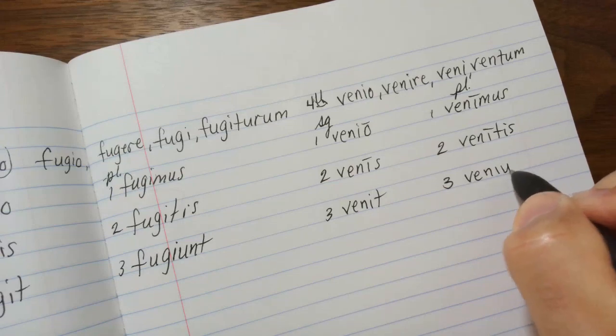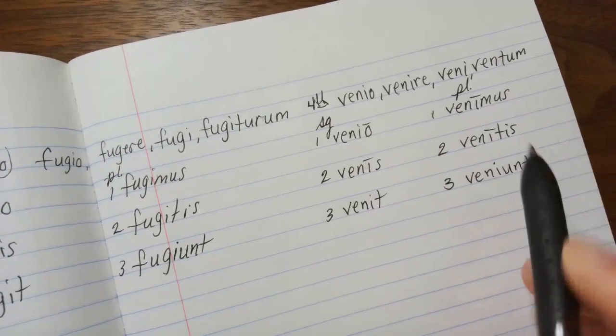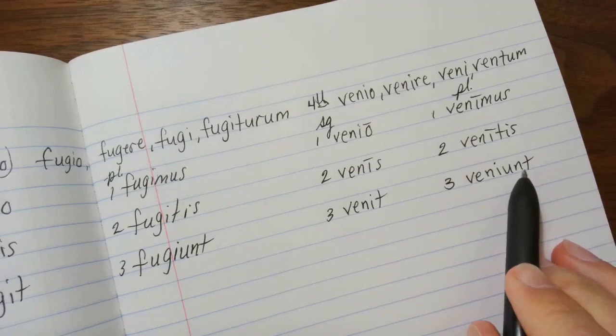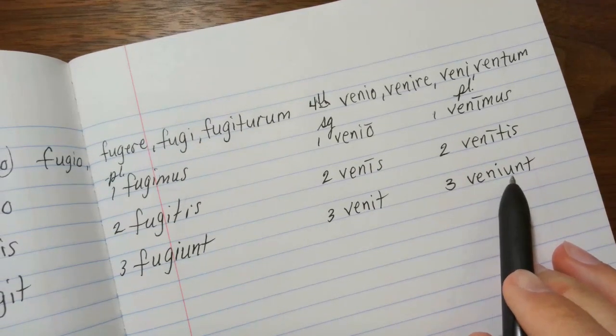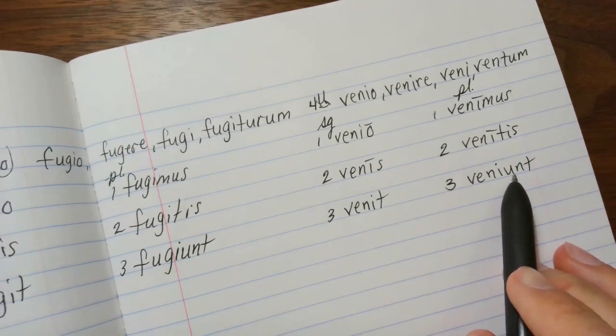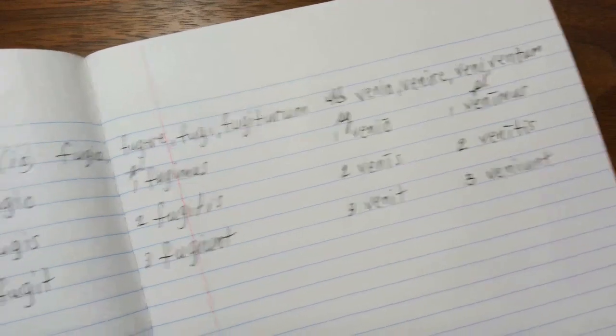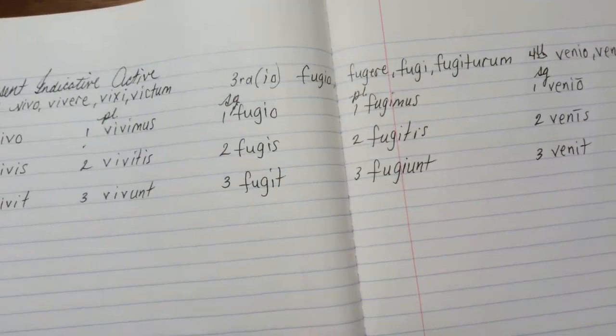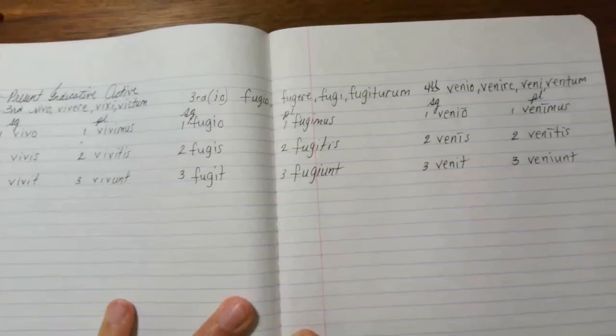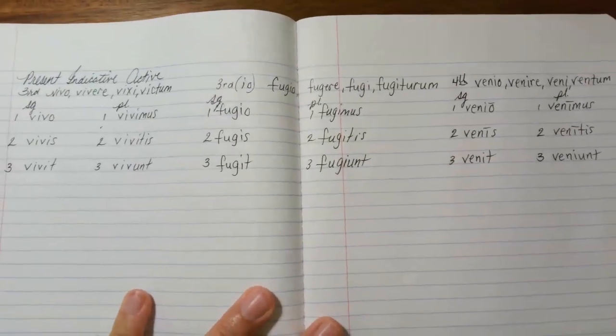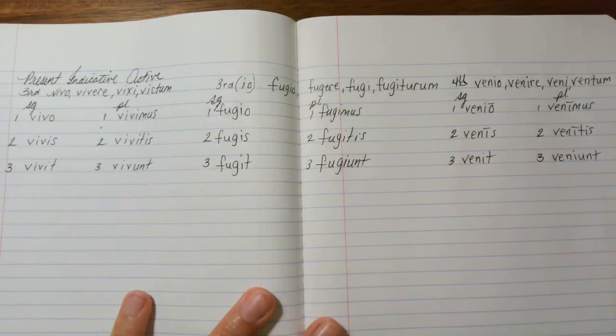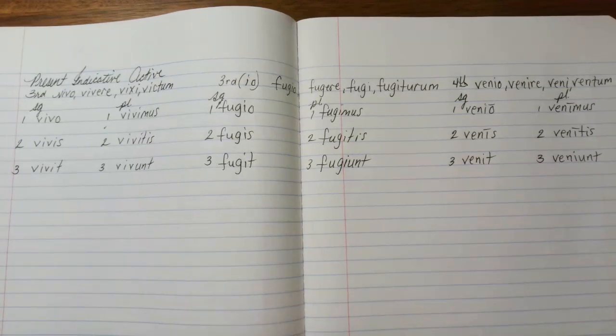okay, short I, because of all this nasal stuff going on over here with that U, right? So there you have it. There's the present indicative active of what we've been learning today. So you can get it all in one shot. Okay, let's see here. All right, but you get the idea. I'm going to cut it short there because the lesson is going long.